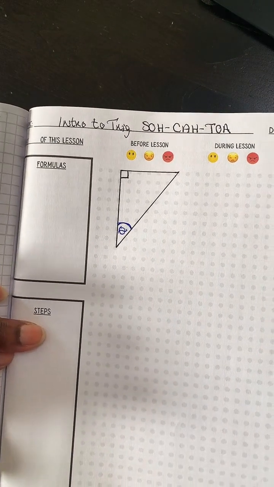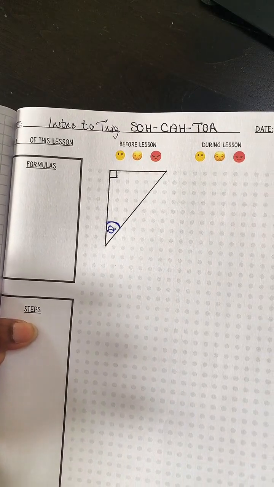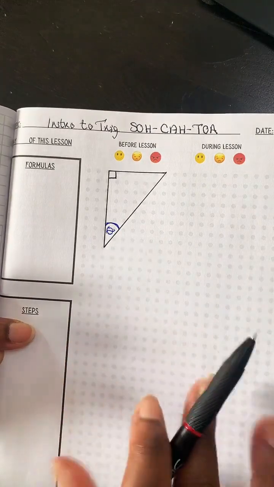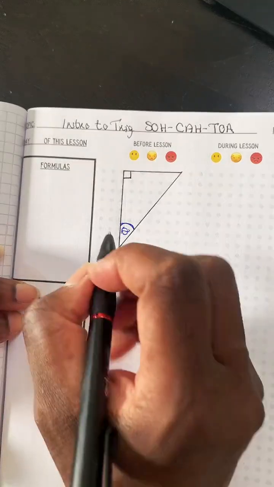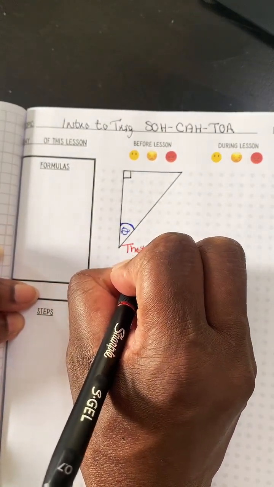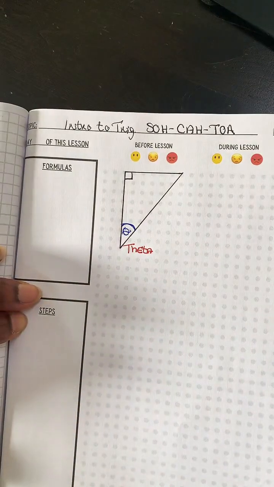All right, so we are working with, again, a little bit of right triangles, but this time we're kind of involving this angle. This angle is called theta. See, it's all Greek tonight.